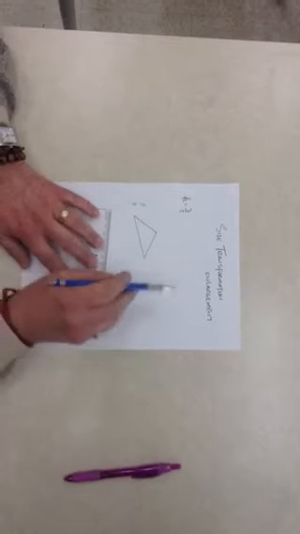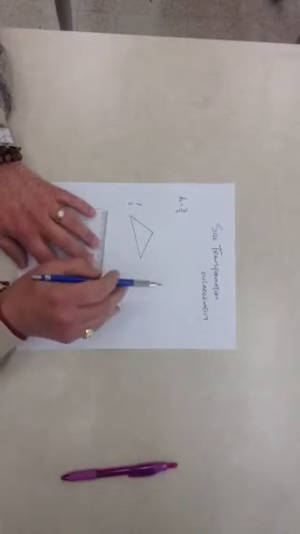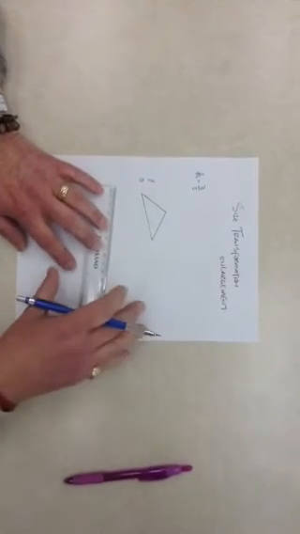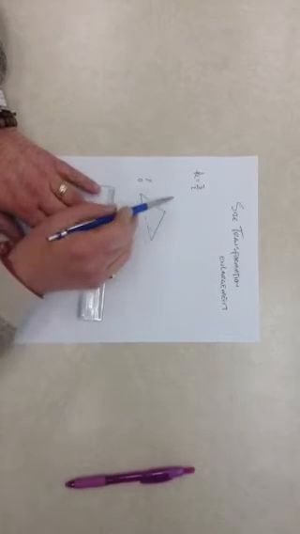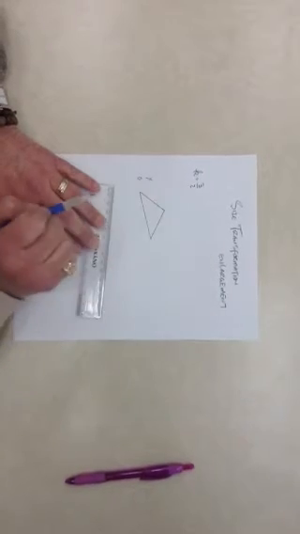Hello again. We're doing size transformations now, and we're first going to demonstrate enlargements in part one. There are two other parts, doing reductions and then inverse size transformations. The first thing I do: K represents the size transformation, how much this is going to be. In this case it's getting bigger, because that is greater than 1.